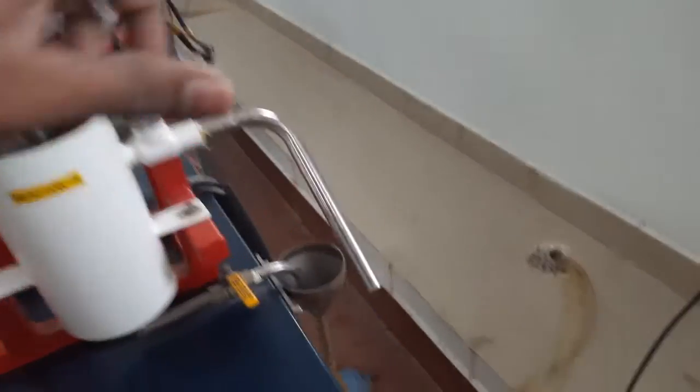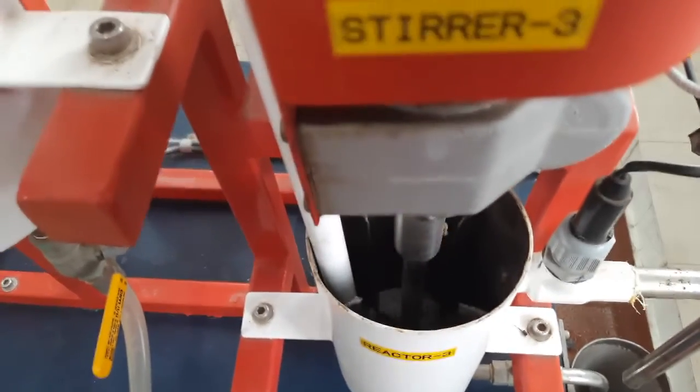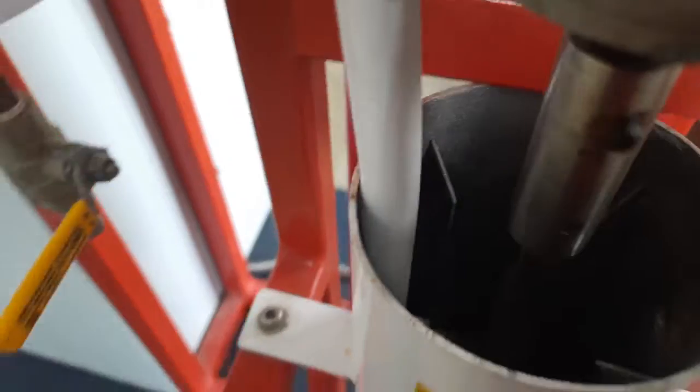We have to ensure that we don't let it go down. The third CSTR, there is no fluid till now. The second CSTR is empty. The third CSTR, almost 50% of the fluid has come.